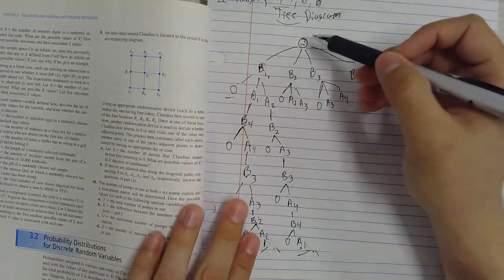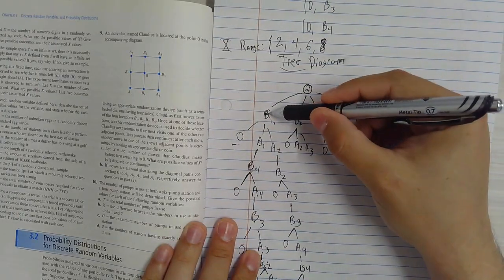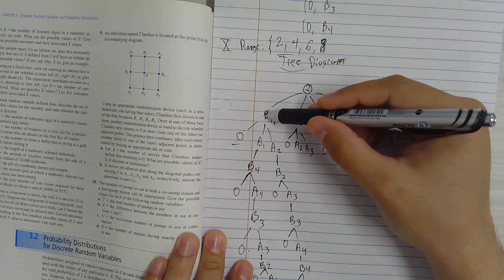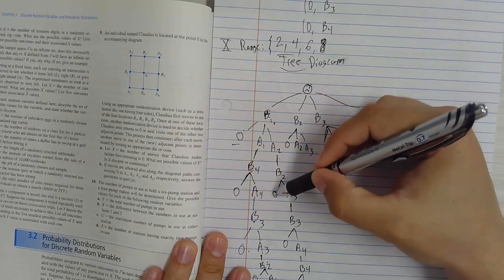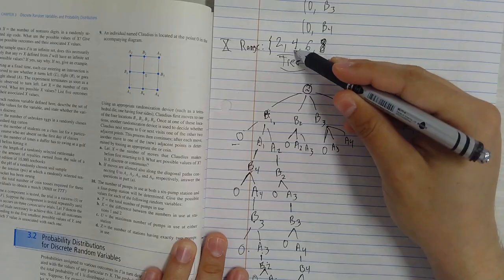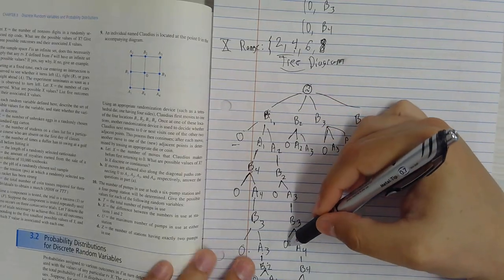So we have 1, hold on, 1, 2, 3, 4. Okay, 4 is already in there. 1, 2, 3, 4, 5, 6.